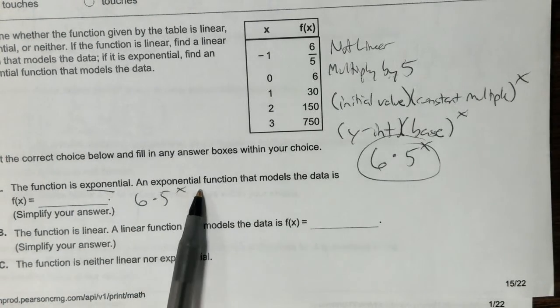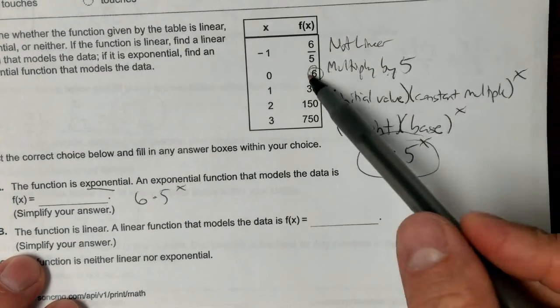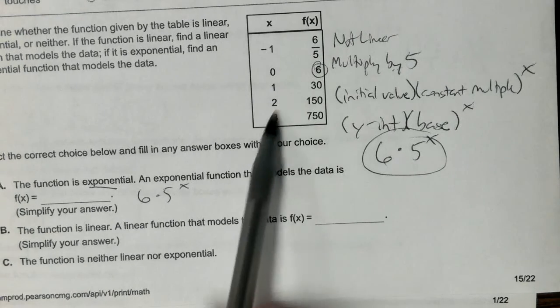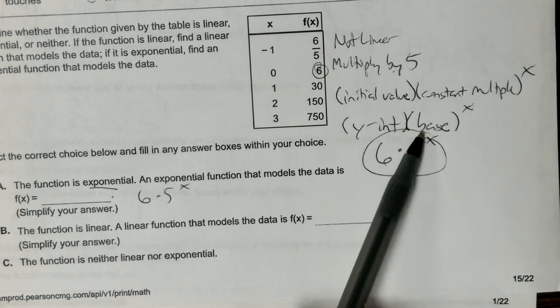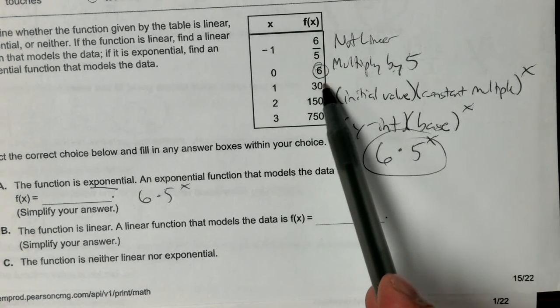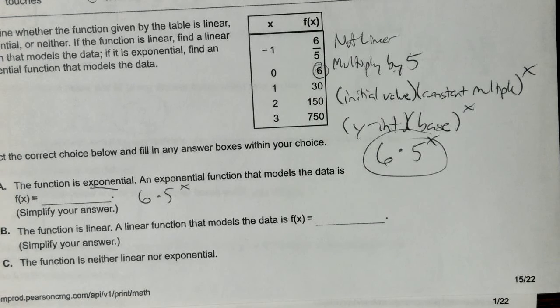I remember when we did this before, some people forgot the 6. Some people switched the 6 and the 5. So make sure you don't make that mistake. We take our y-intercept, that goes in front. The base is what you're multiplying by over and over. 6 times 5, 30 times 5, and so forth.